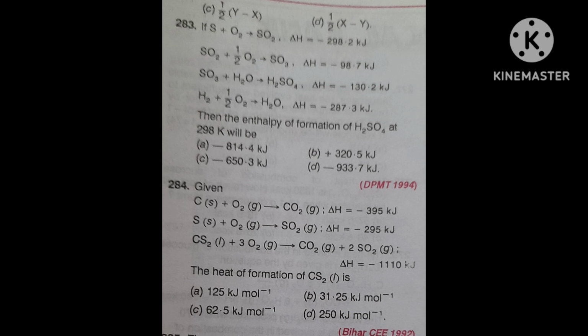You have to add equation 4 plus equation 1, because sulfur is there, plus equation 2, SO2 plus half O2 gives SO3, and also add equation 3. Simply add all four, and after that just solve it.